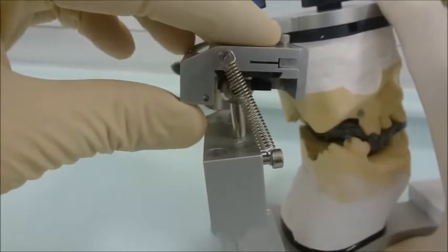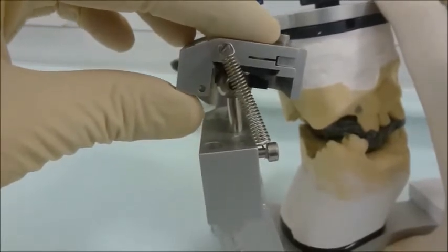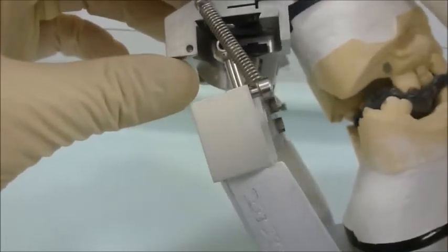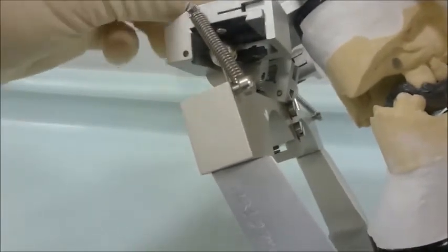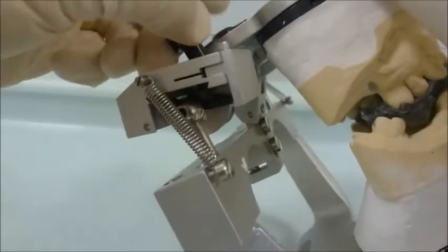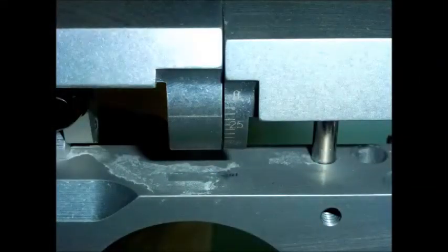While holding the casts tightly together, the condylar guidance angle is gradually increased on each side until the superior wall of the fossa contacts the condyle. In this case, the right condylar guidance angle is approximately 18 and the left side approximately 22.